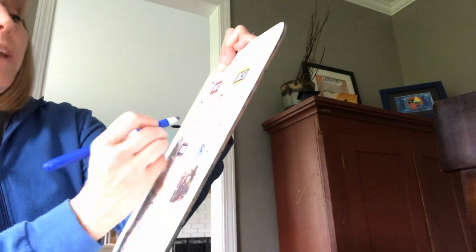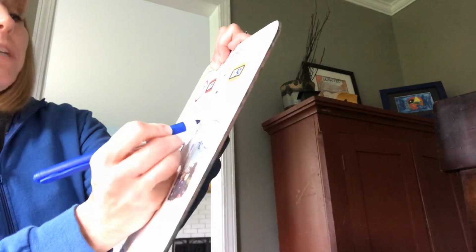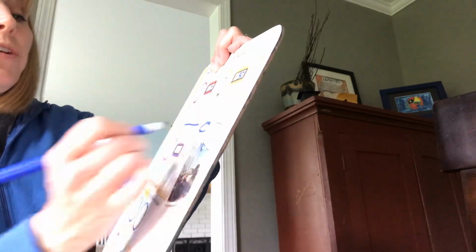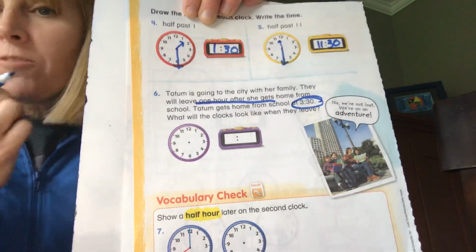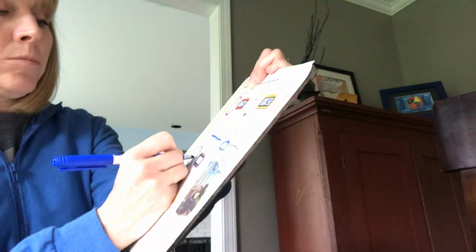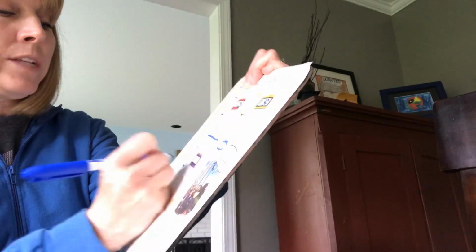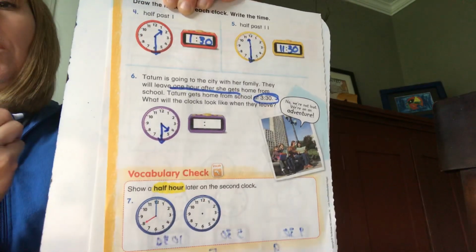Tatum's going to the city with her family. They'll leave 1 hour after she gets home from school. She gets home at 3:30. So what is 3 plus 1? 4. So it's 4:30. Between the 4 and the 5 and straight down. And that reads 4:30.